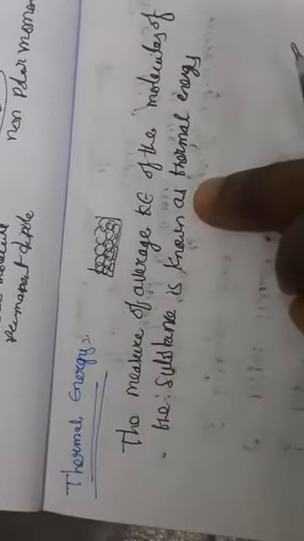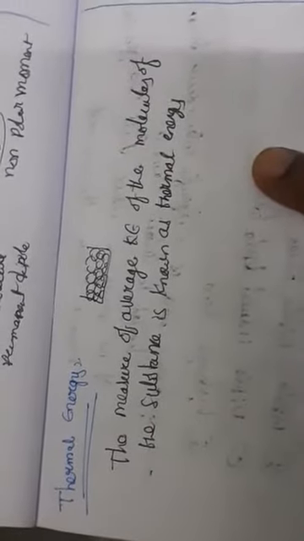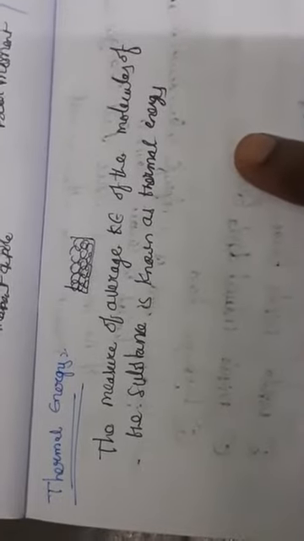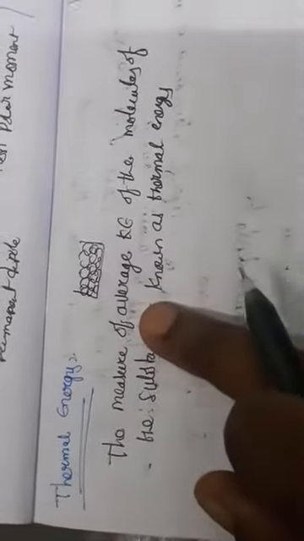Hello students, let us discuss thermal energy. In the previous class we have seen intermolecular forces and their types, that is London forces, dipole forces, and dipole-induced dipole forces. So today let us discuss thermal energy. Before going to this, thermal energy is interlinked to intermolecular forces.